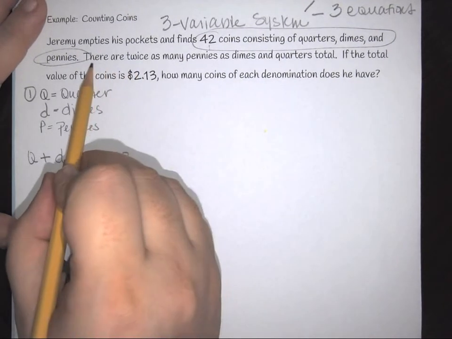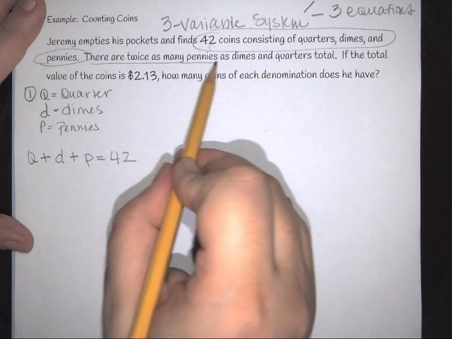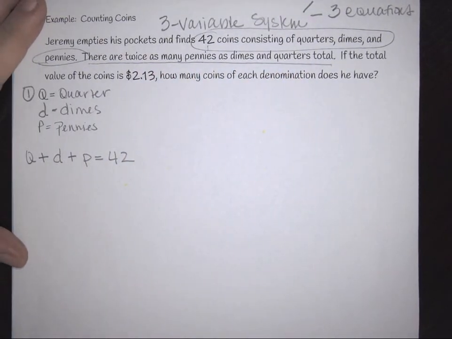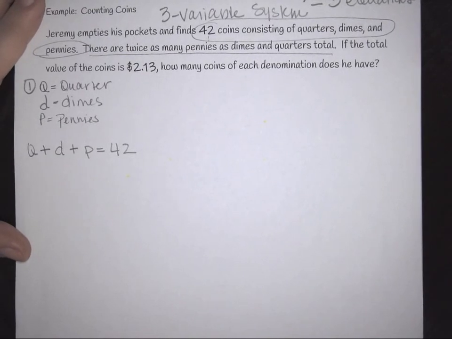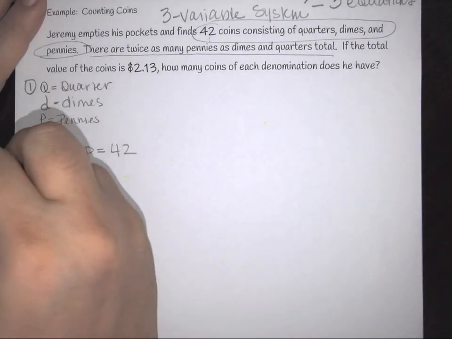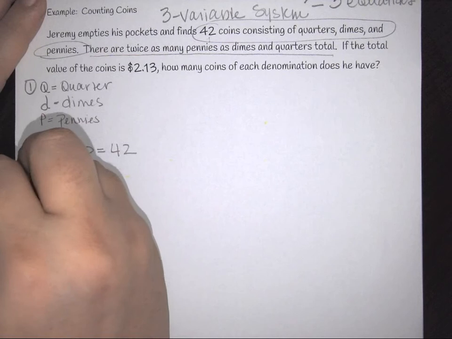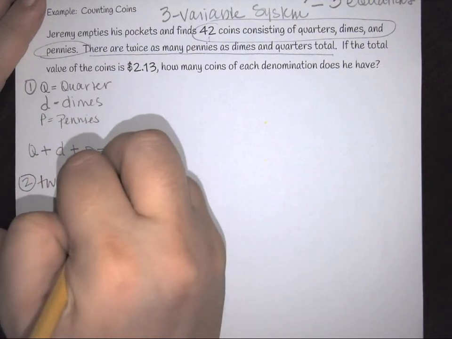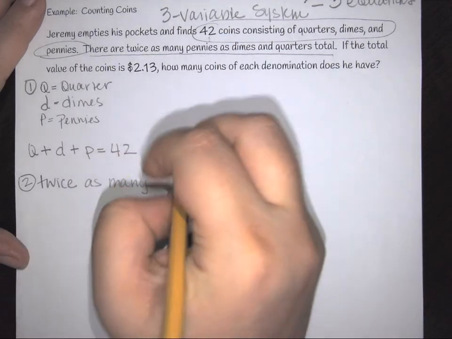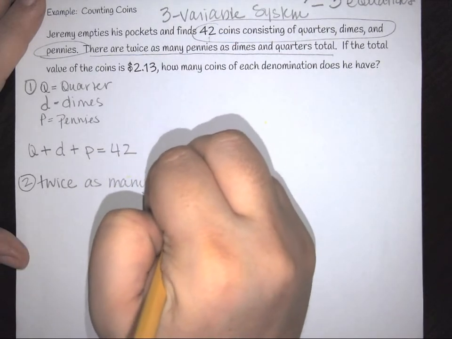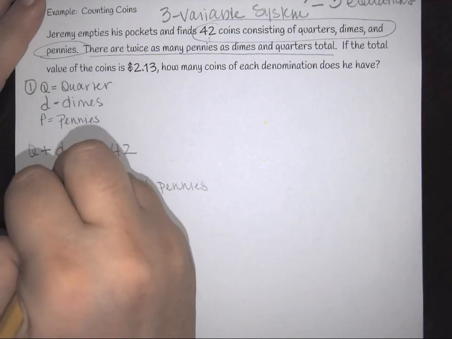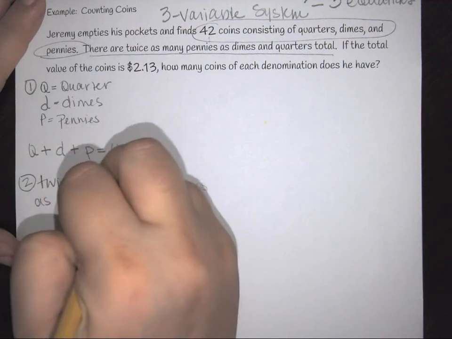Now, I'm told that there are twice as many pennies as dimes and quarters total. So, the second one is looking at twice as many pennies as dimes and quarters.